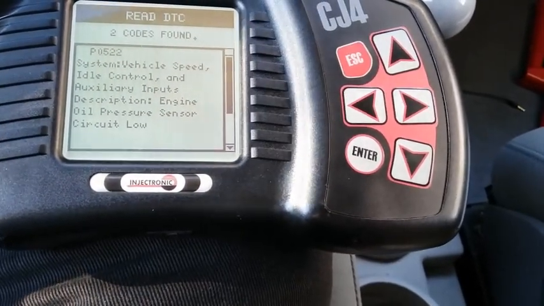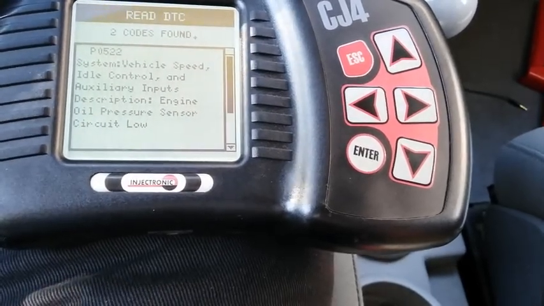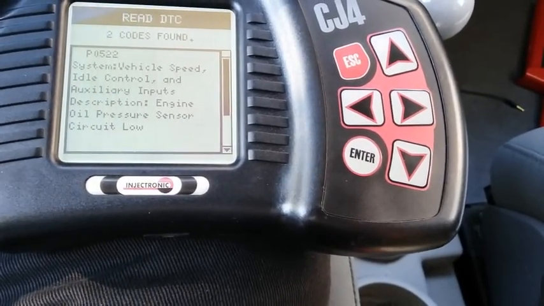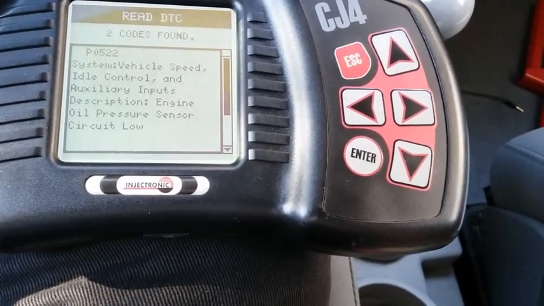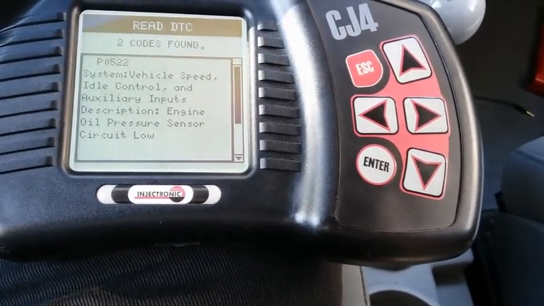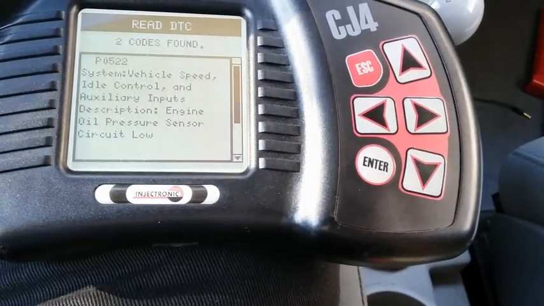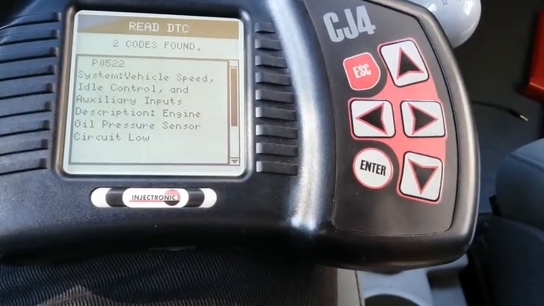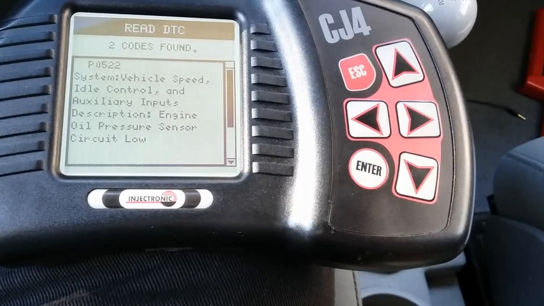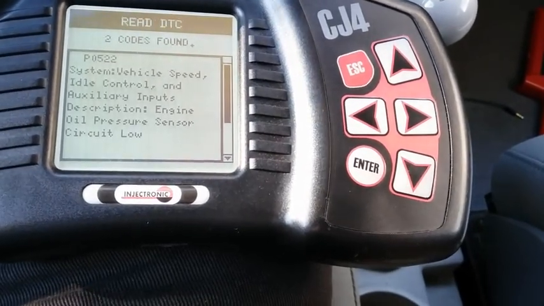This condition doesn't happen all the time, but it happens during those two conditions: either cold startup, or after a long drive of 30 minutes or so, after a second key cycle.